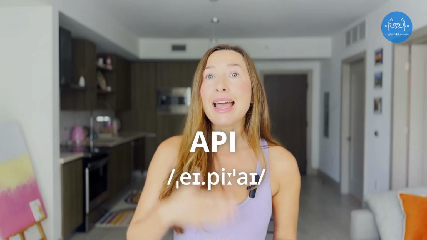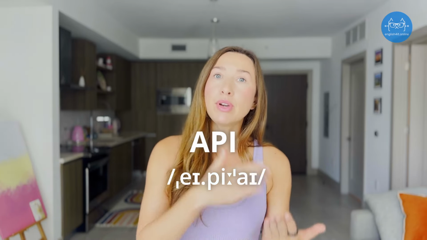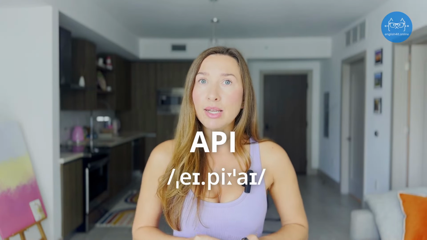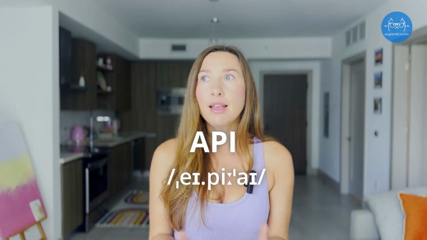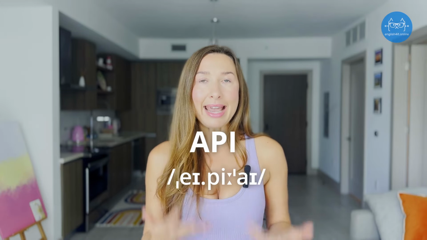The next word is another acronym. It's API. Again, pronounce it. I mean, you have to say it as separate letters of the alphabet. API, not API. Don't be surprised if your colleagues don't understand you when you say API, because that's not how they say it. It's API.